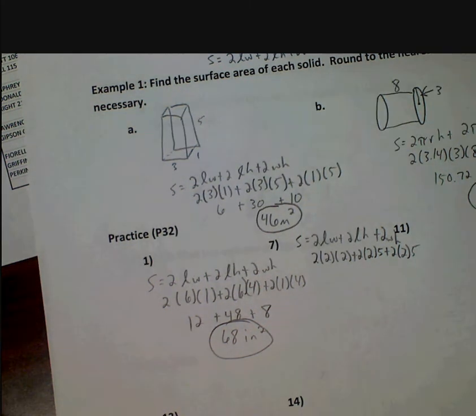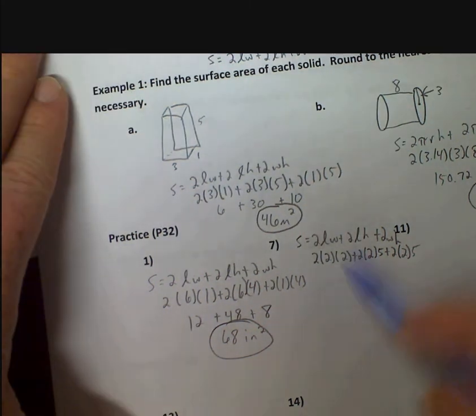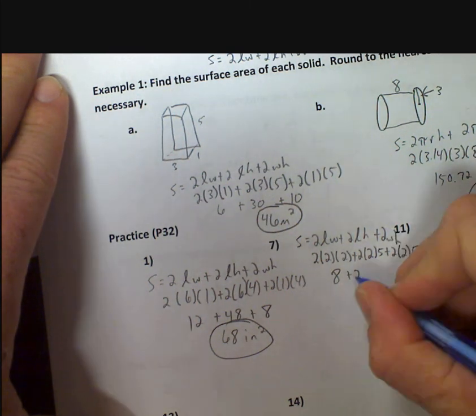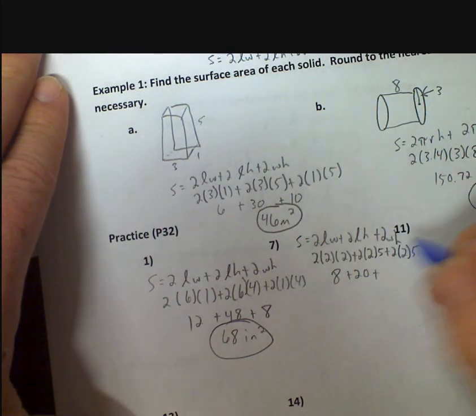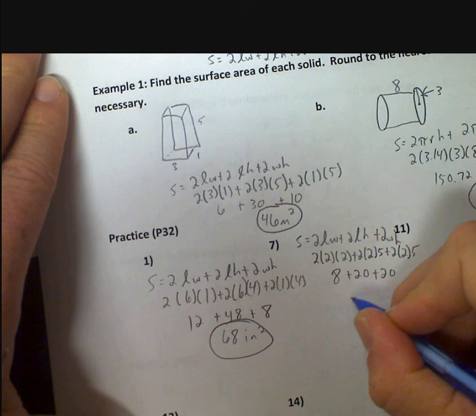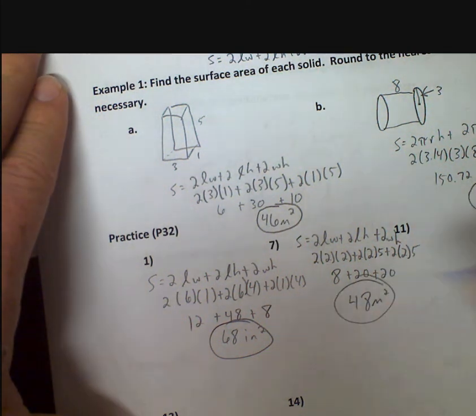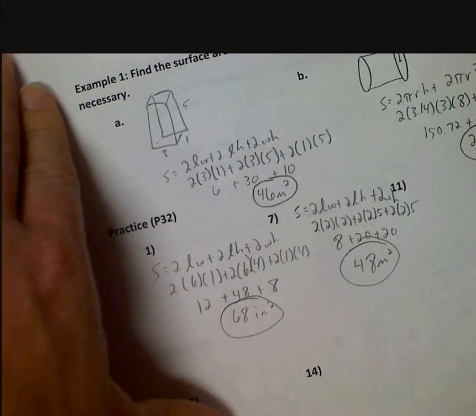So let's go ahead and calculate this. 2 times 2 times 2 is 8. 2 times 2 is 4 times 5 is 20. 2 times 2 is 4 times 5 is 20. I get 48. And we measured in meters, so it's meters squared.